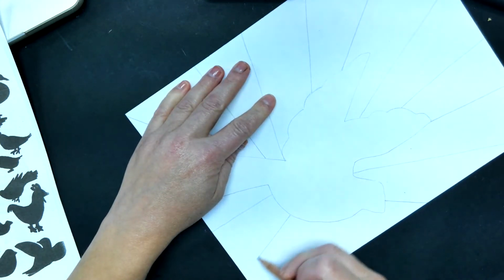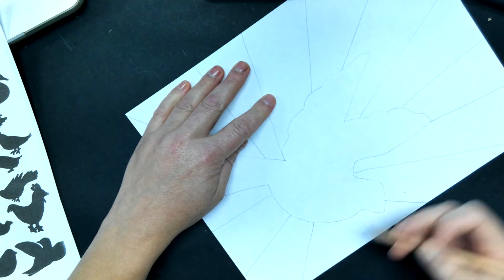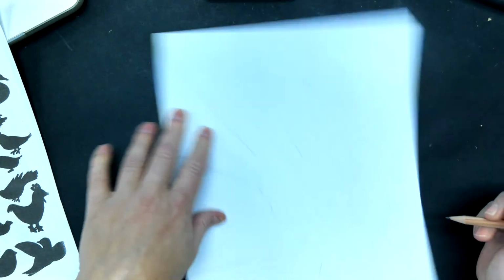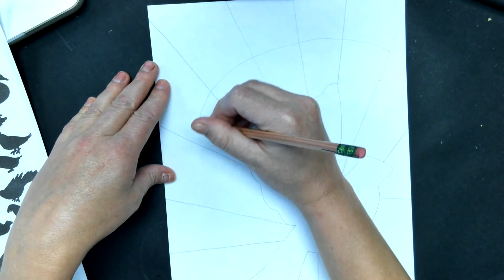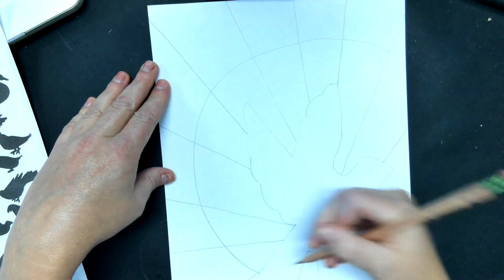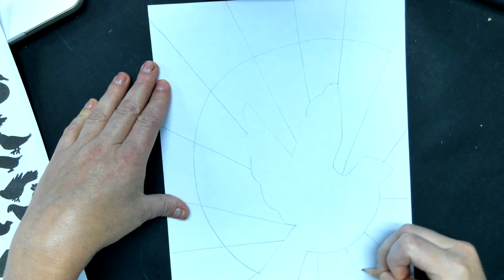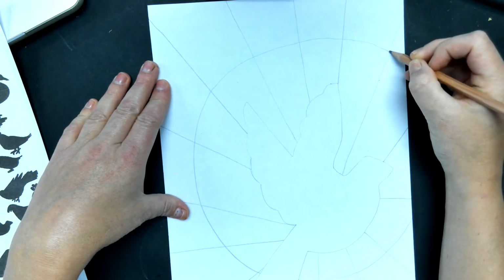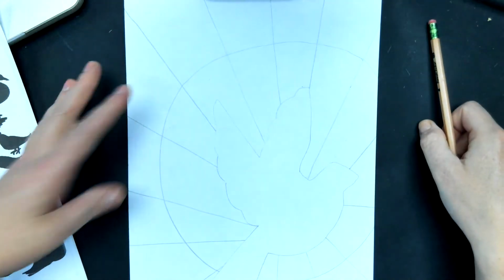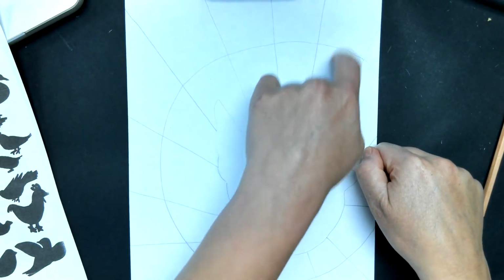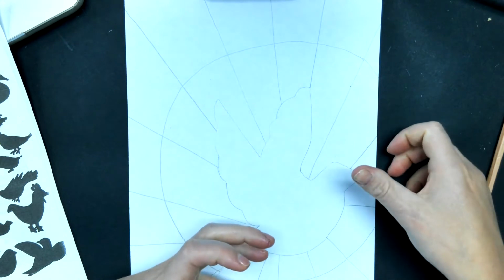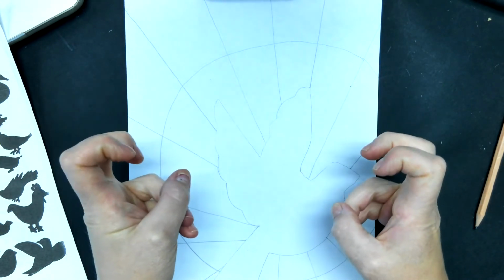And you'll notice I'm coming right up to the outline of my animal. And I think I'm actually going to divide up those spaces again with an inner circle. Okay. Now we're ready for the Zentangle part. Each one of these spaces is going to be filled with a different pattern, filled with a different Zentangle.